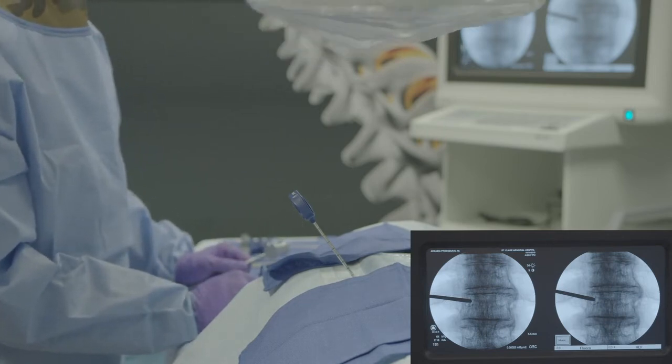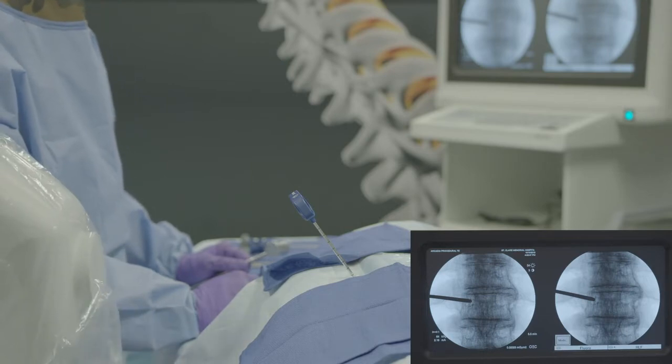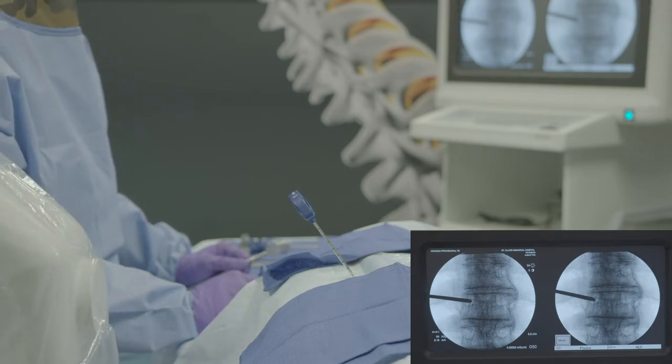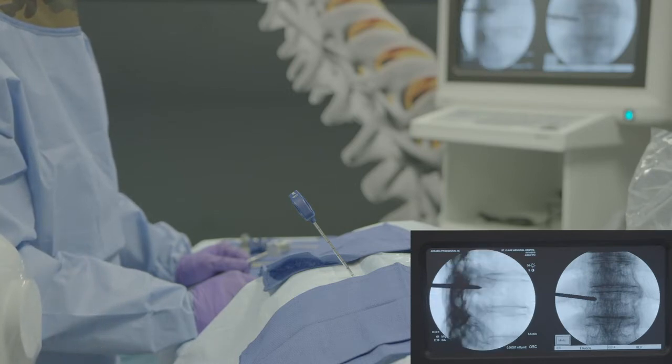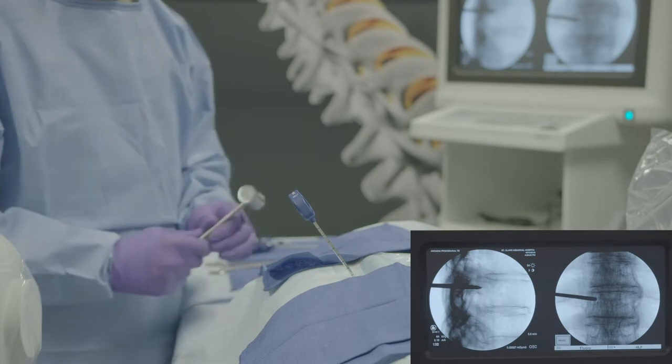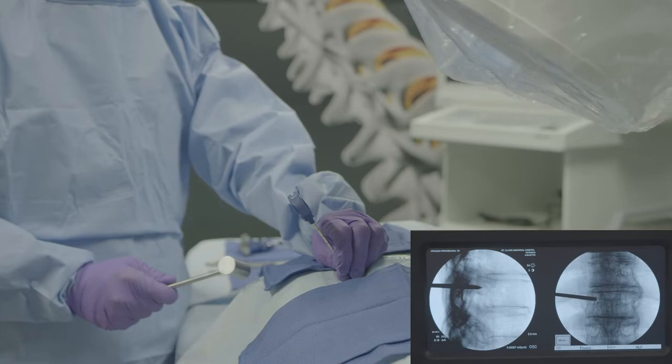In the lateral view, verify the access introducer is mid-pedicle. In the AP view, advance the access introducer to the medial border of the pedicle.